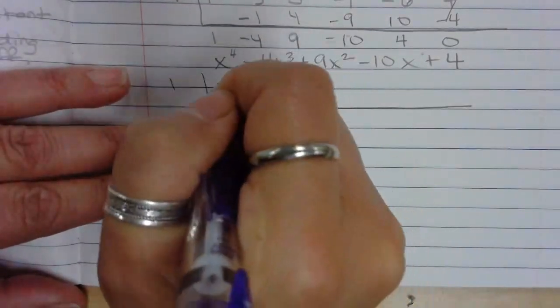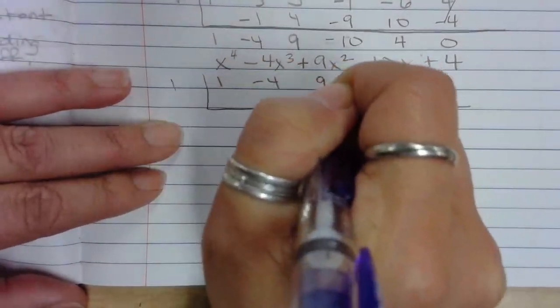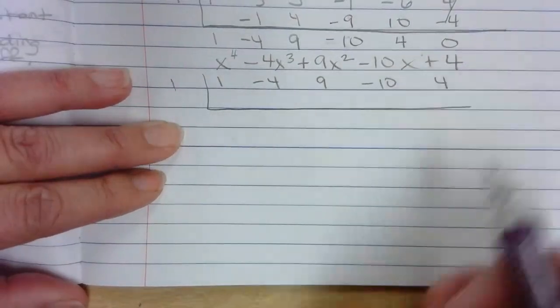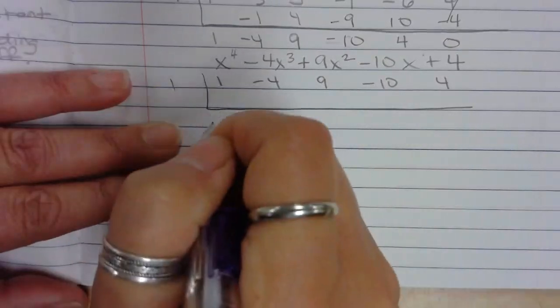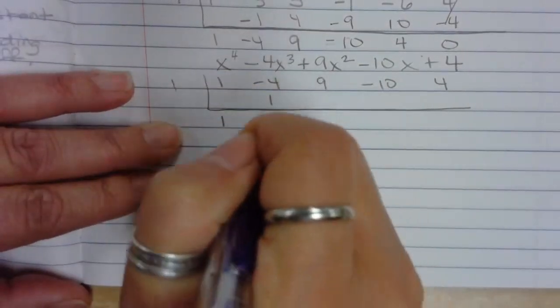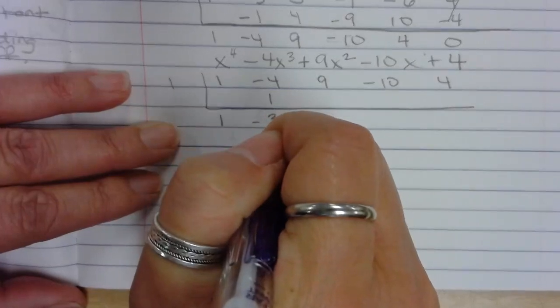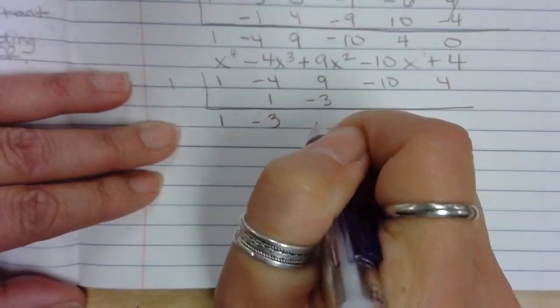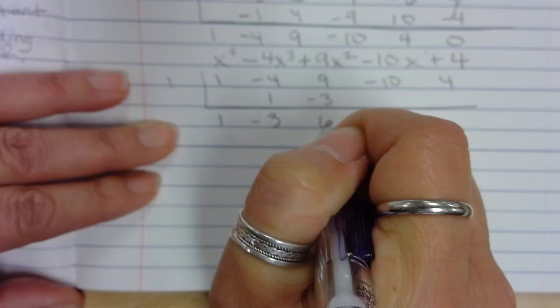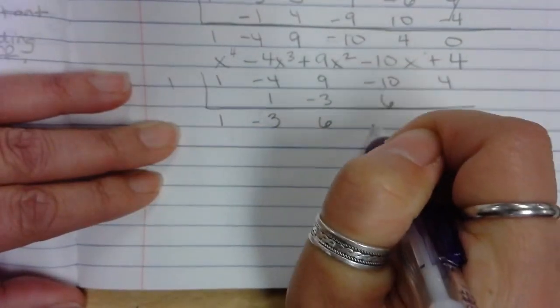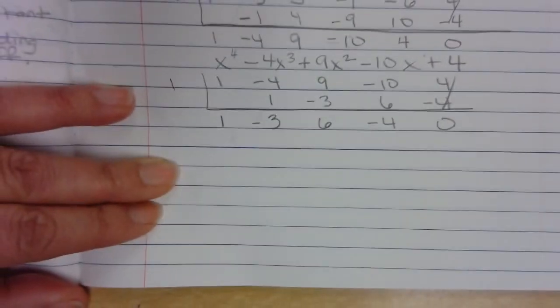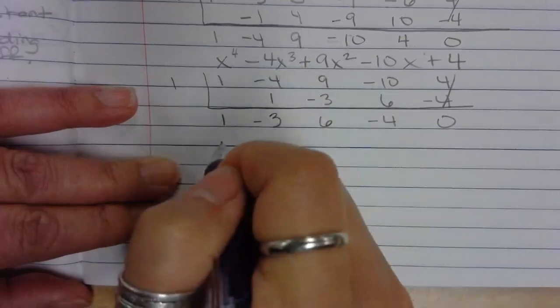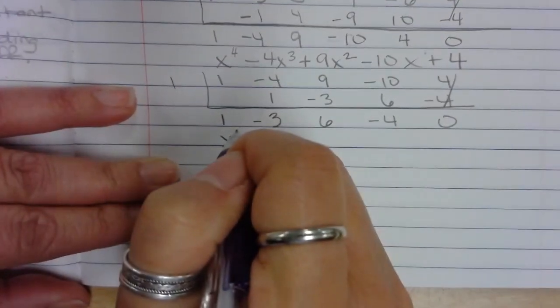Okay. 1, negative 4, 9, negative 10, and 4. Let me work slowly so I'm not making some stupid arithmetic mistakes. Drop it, multiply, add. Multiply, add. Multiply, add. Multiply. Yay, that comes out to be 0. Now, I can rewrite this again if you want to. You don't have to.